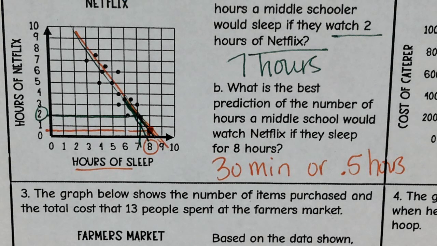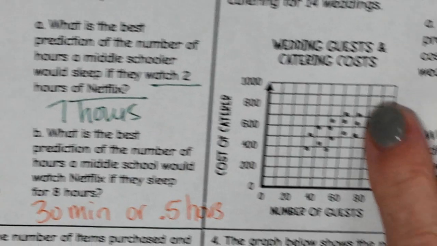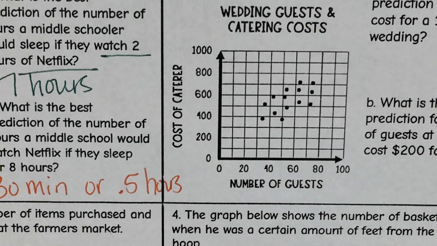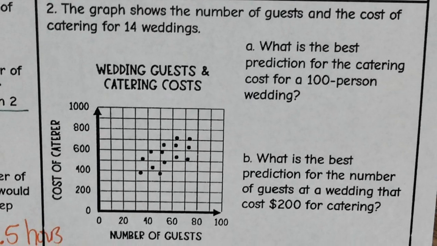So do y'all see how this is going to be challenging if you can't draw a trend line on the computer? You're going to have to take your finger and move it to where you think it would cross. Do y'all see what I'm saying? All right, let's go to number 2.